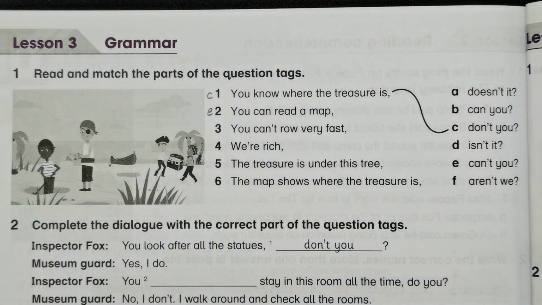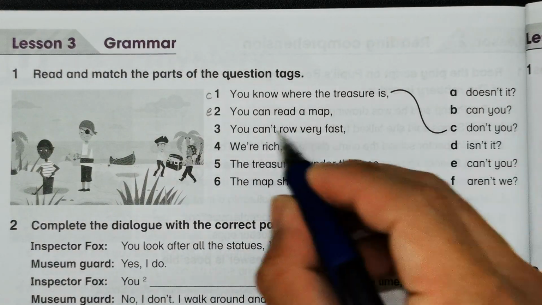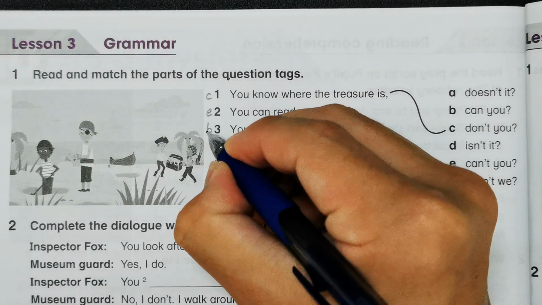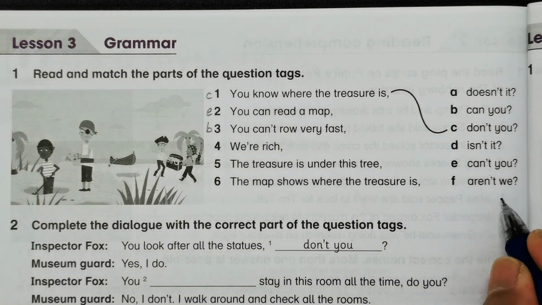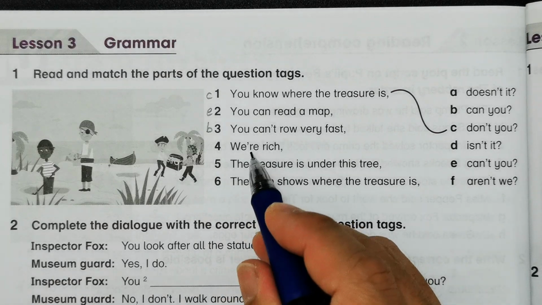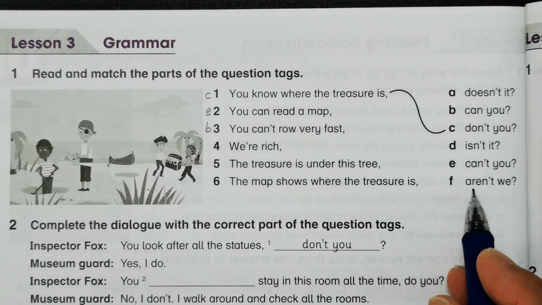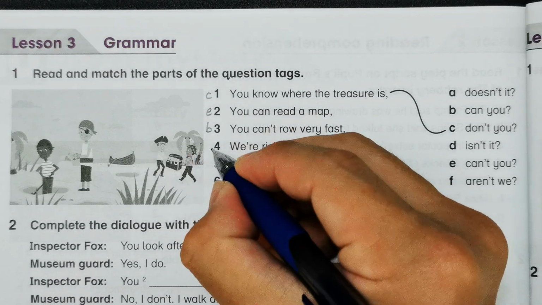Number 3, you can't row very fast. So the answer should be B. So can't, the opposite, can. And then we maintain this word here, you. So number 3 is B. Number 4, we are rich. So 4 should be F, aren't we? Because of this apostrophe, A-R-E, the opposite of are is aren't. So we maintain this, we. So number 4 is F.